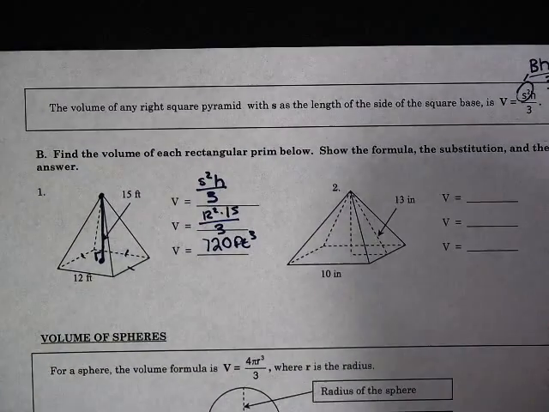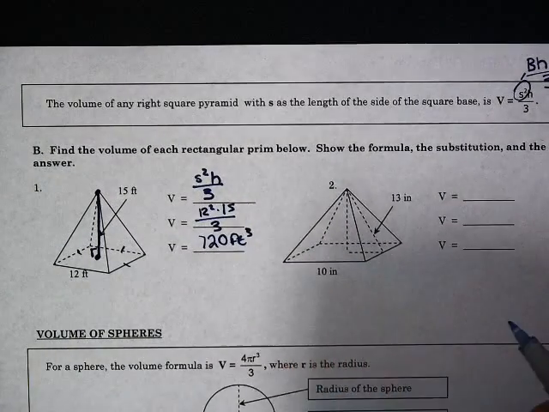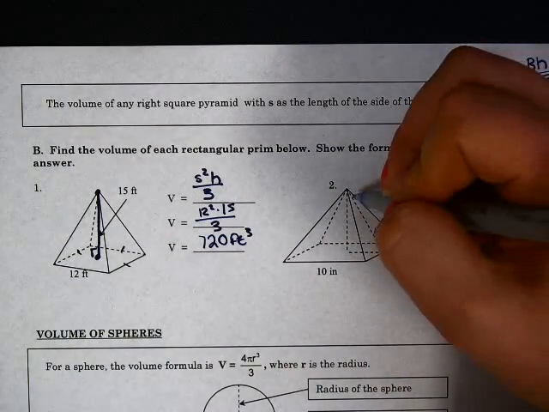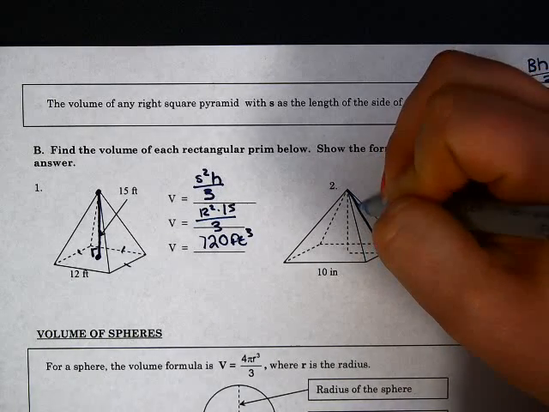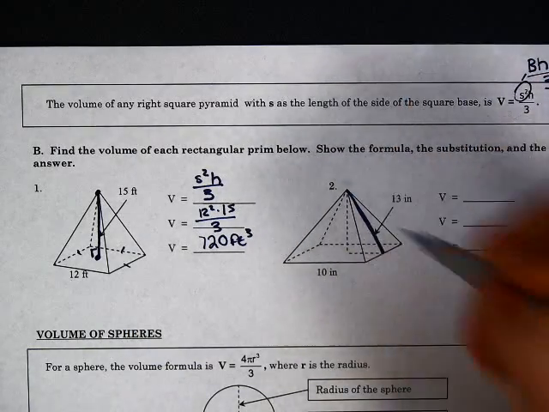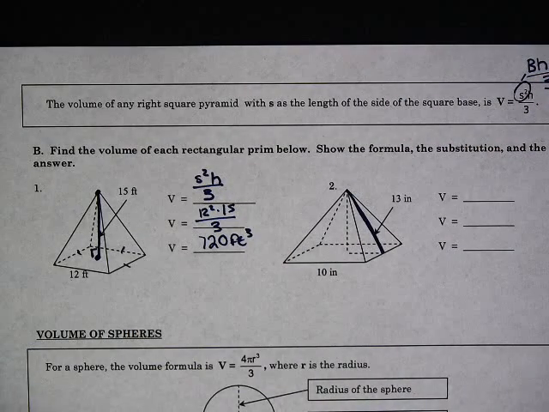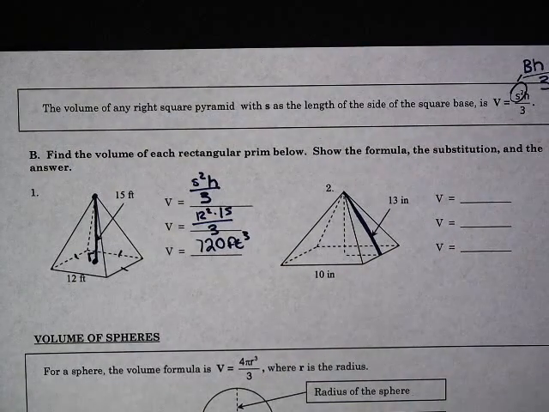Okay, and for this pyramid here, we're given our base again. It's a little different because we're given our slant height. Okay, remember our slant height is slanted. It's not perpendicular to our base. Okay, so if we look here, let me get a different color so you can see it a little better.